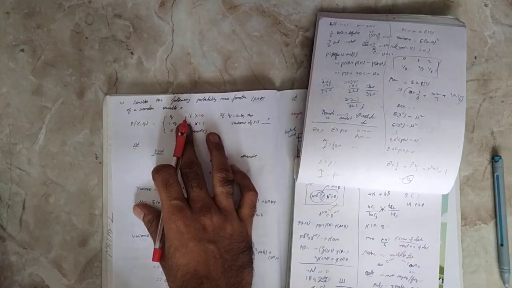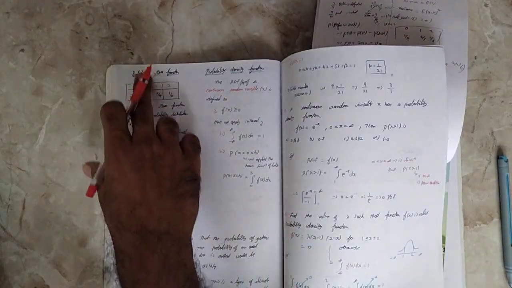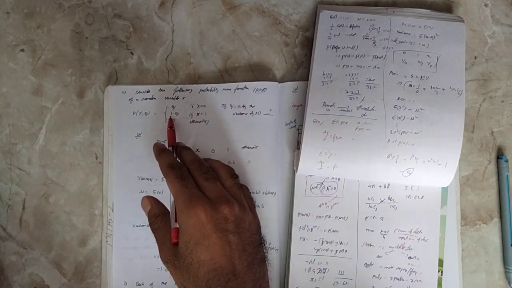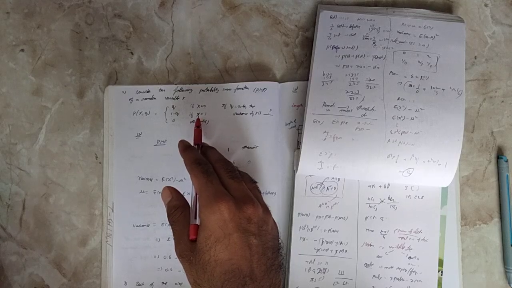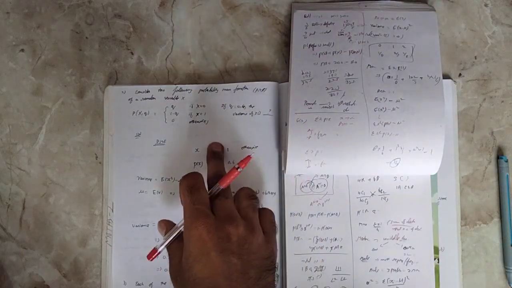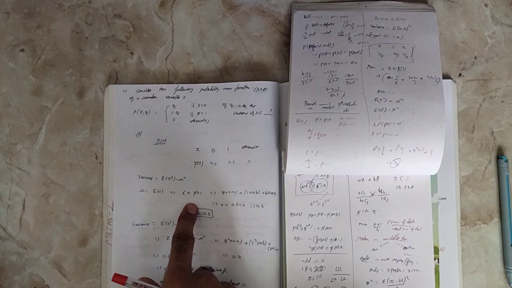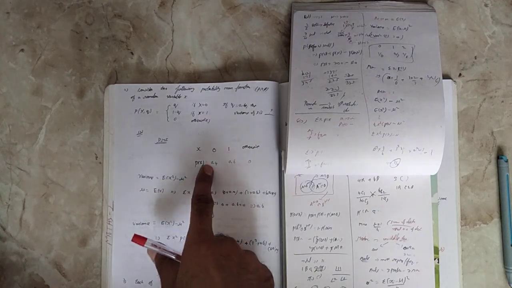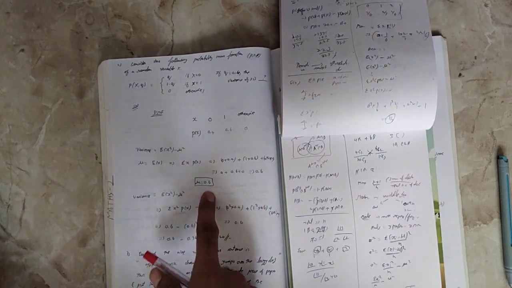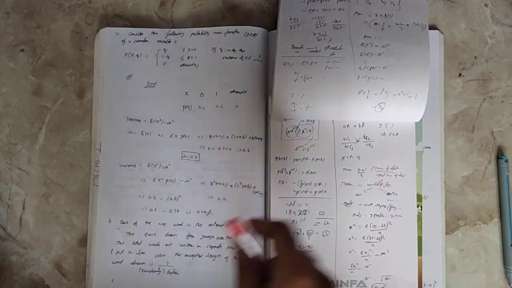Next one, consider the following probability mass function. In this category we need to just go. X equals 0, 1 with probabilities 0.4 and 0.6. They are asking for the variance. So first we need to find the mean value. Mean equals the summation of x times f of x, so 0 into 0.4 plus 1 into 0.6, and mu square is 0.36. When you multiply, you will get the right answer. I think you are getting the point.